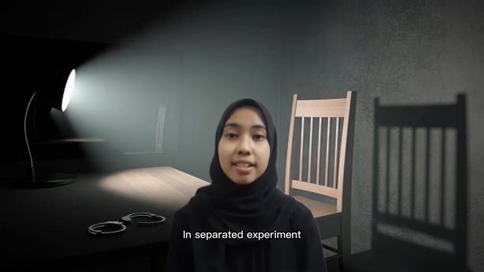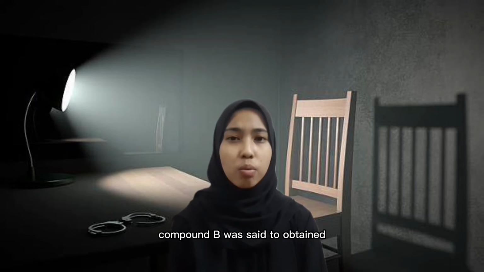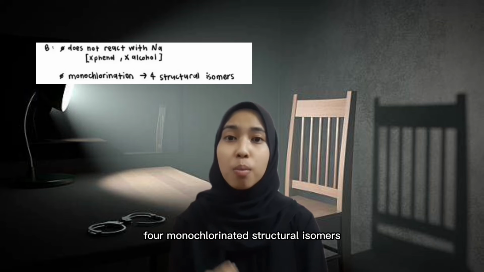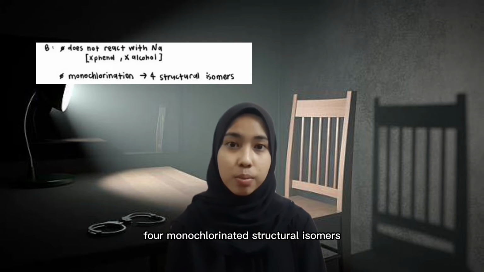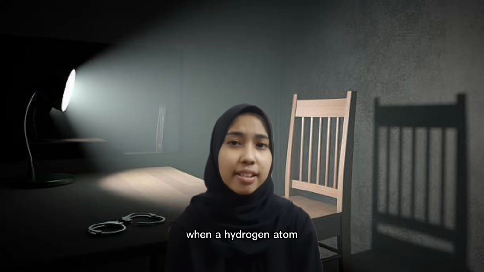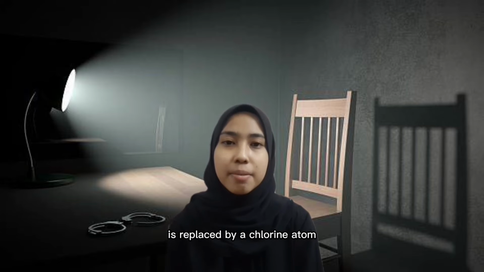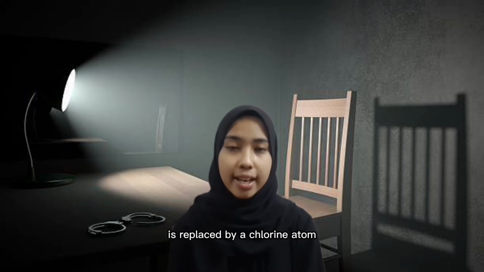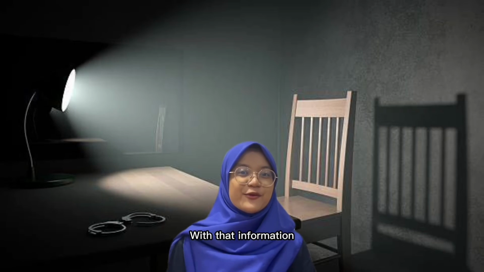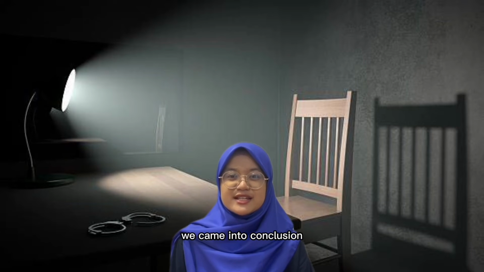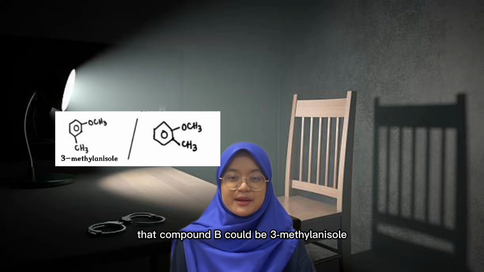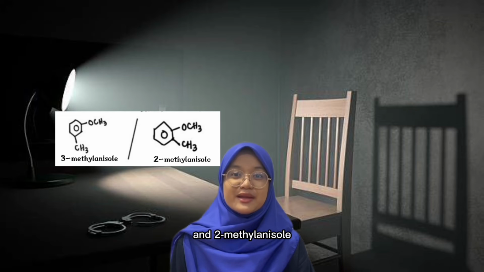In a separate experiment, compound B was said to obtain 4 monochlorinated structural isomers when a hydrogen atom in the benzene ring is replaced by a chlorine atom. With that information, we came to the conclusion that compound B could be 3-methylanisole and 2-methylanisole.